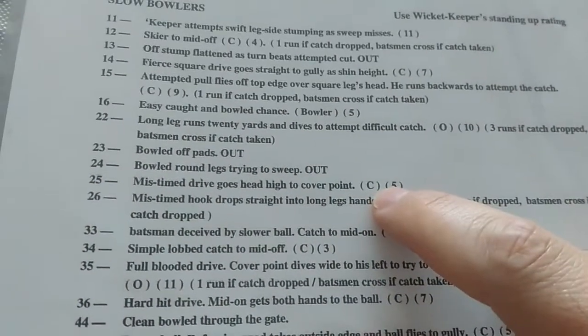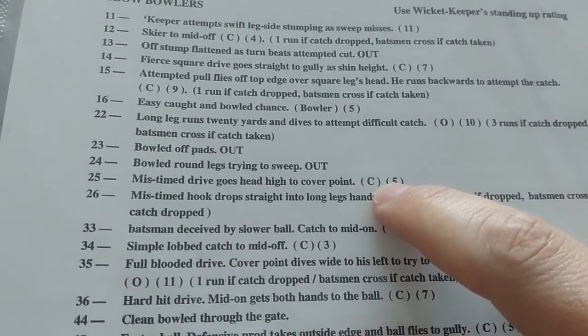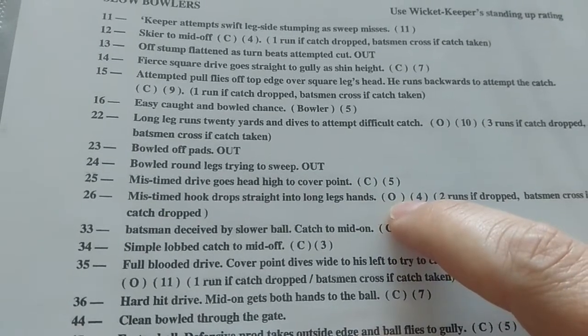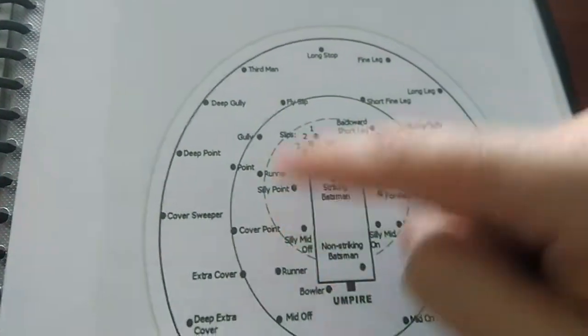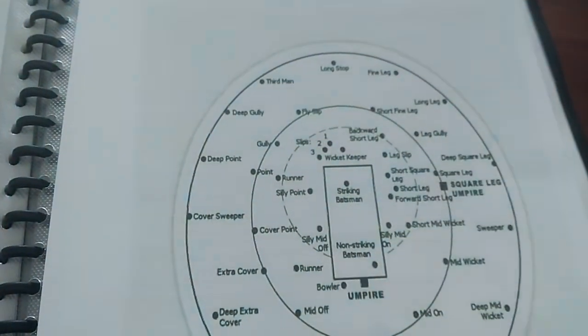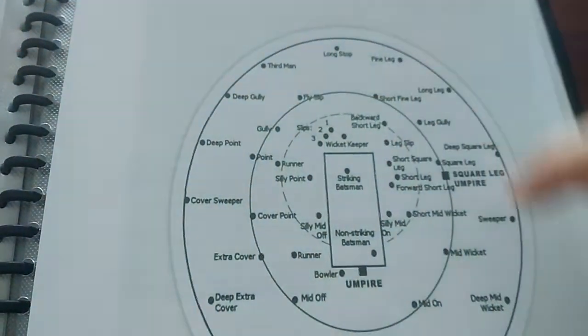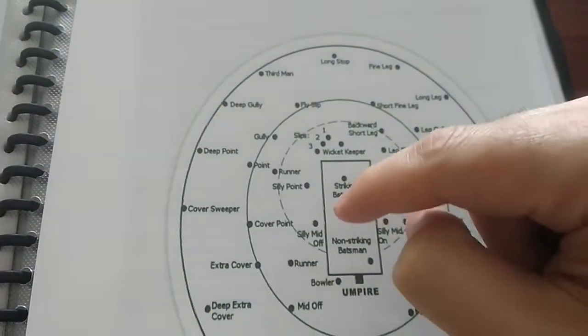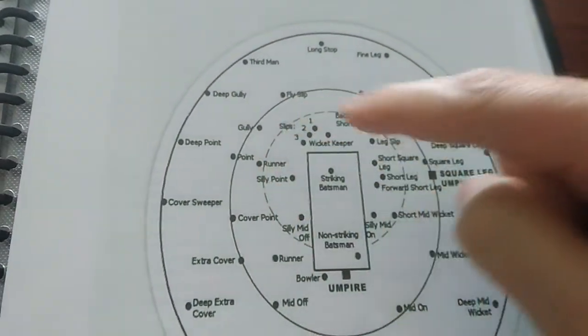So C simply means close in fielders, and O is the outfielders. Okay, so closer in fielders are going to be able to be brought into play here, and then outfielders. Now outfielders sometimes might be some of these guys, but mainly close-in fielders are going to be these catching fielders inside.